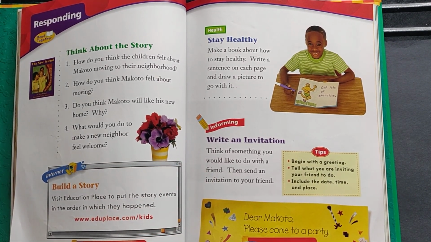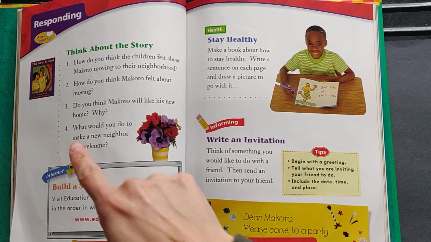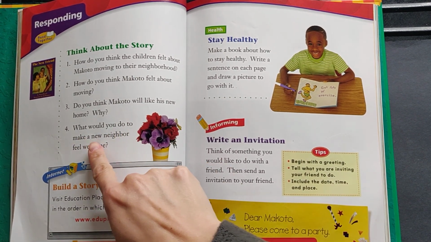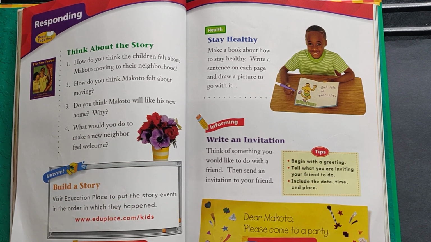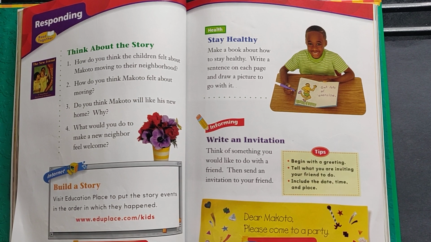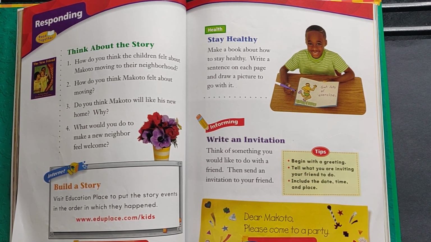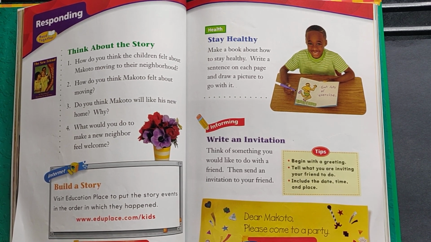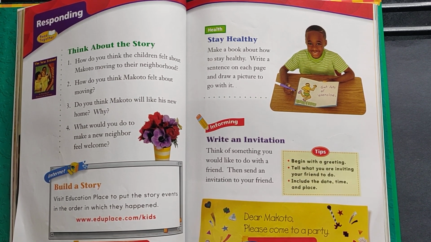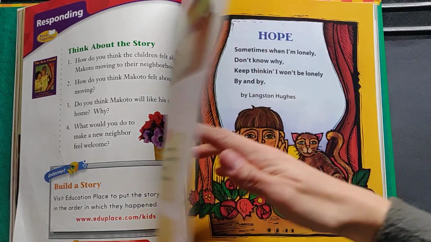Let's go ahead and answer one question here. Number 4, what would you do to make a new neighbor feel welcome? Imagine there is a new neighbor in your street or on your block or in your apartment building. Can you think of something you could do to make them feel welcome? Maybe it's just a sign or a card, or just waving hello and introducing yourself when you see them. Let's go ahead and turn another page.